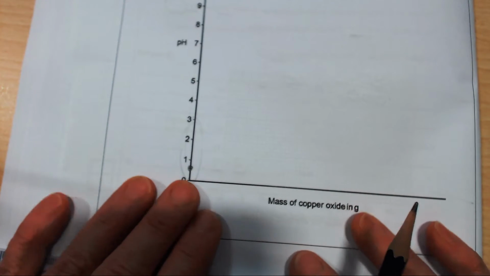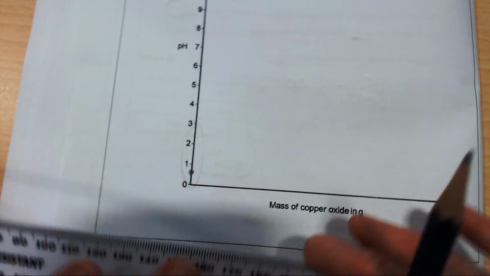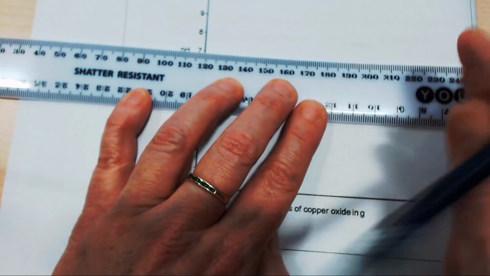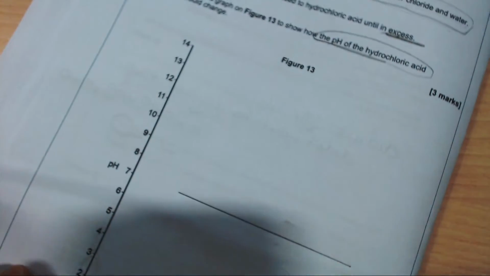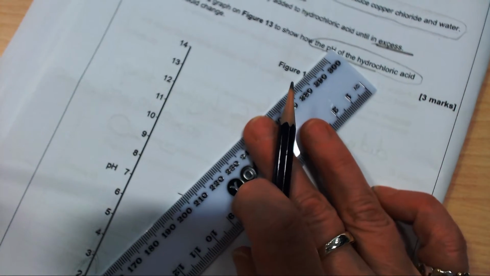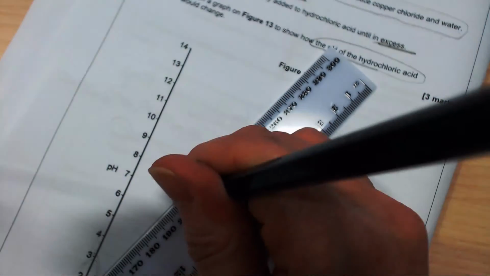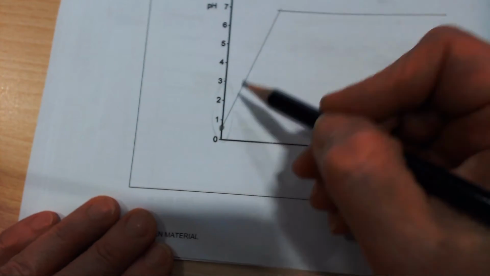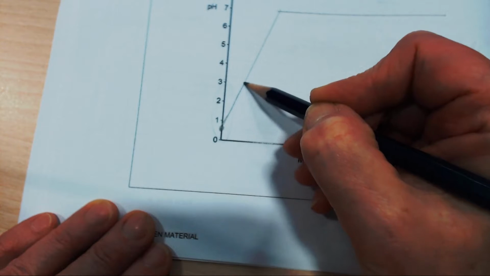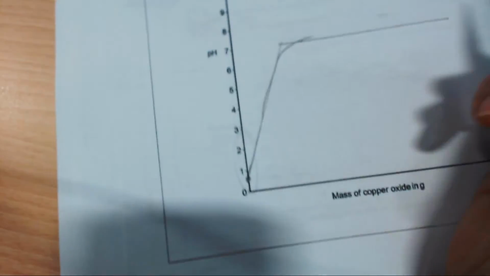So when it comes to sketching my graph, you can do this freehand or you can use a ruler. We know that the final line cannot go above 7, but we also know that this is going to increase until it gets to 7. So you can draw it with a ruler like that, or you can draw it freehand and put a curve in there.